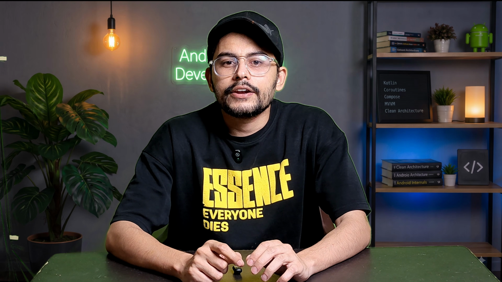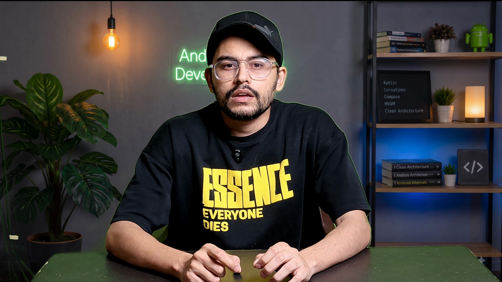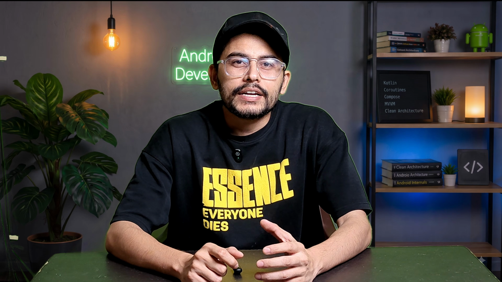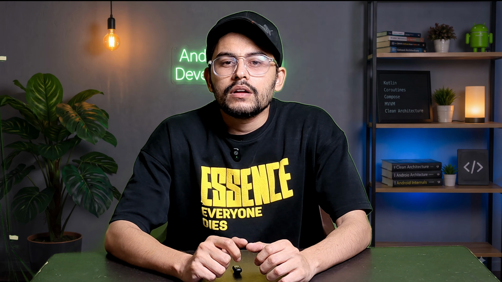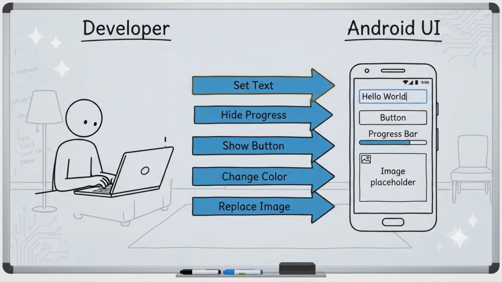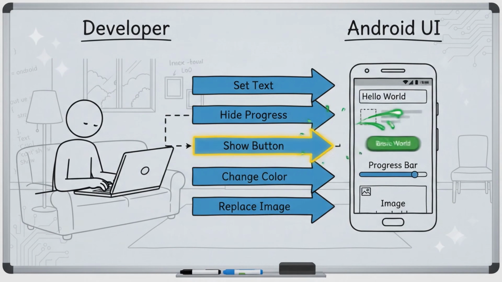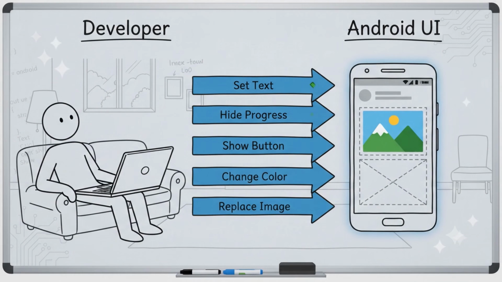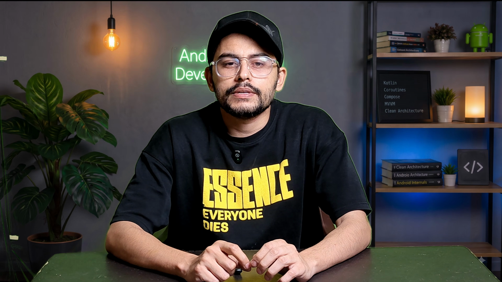The traditional Android view system works in exactly the same way. As a developer, we manually tell Android what needs to change. We update a TextView, hide a progress bar, show a button, change the background color, or replace an image. Every UI update is the developer's responsibility.